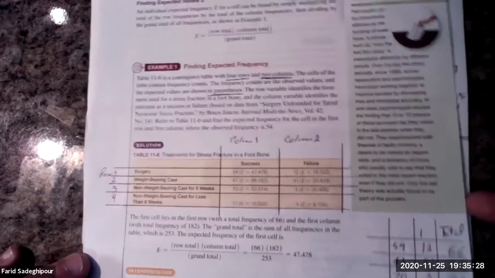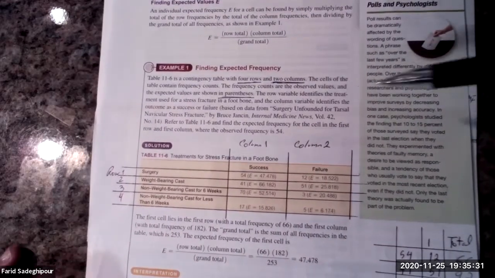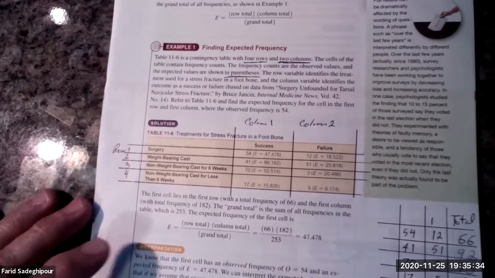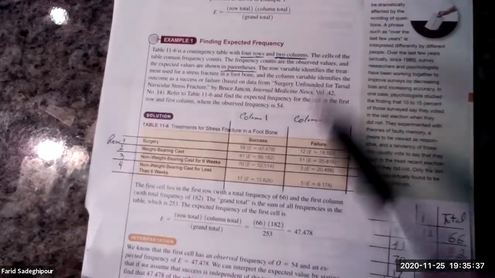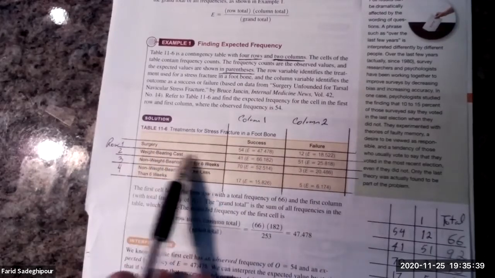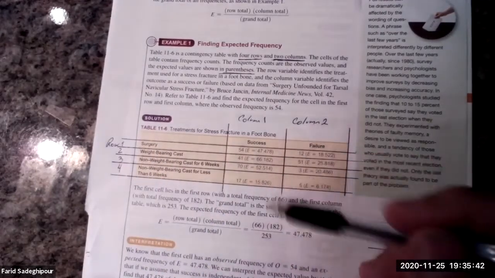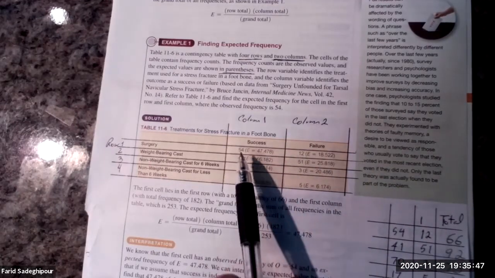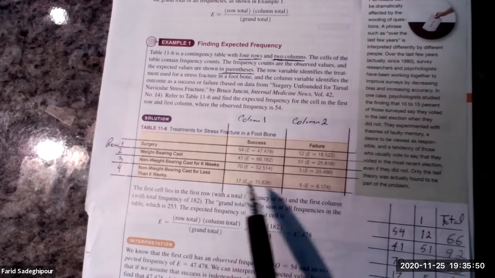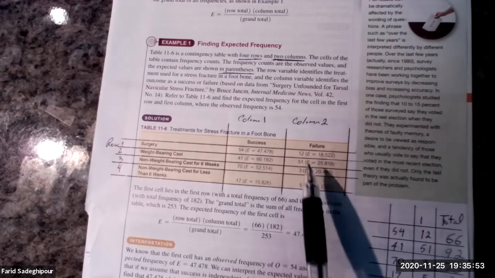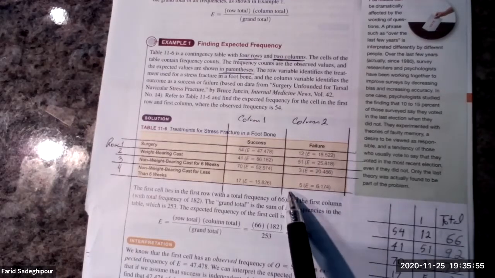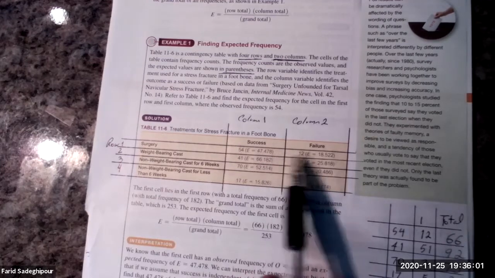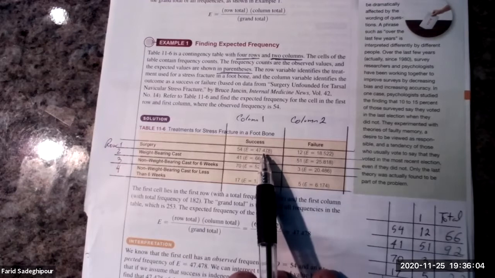All right, let's look at this example. In Table 11.6, there is a contingency table with 4 rows, so there are 1, 2, 3, 4 rows, and 2 columns. The observed frequencies are these numbers: 54, 41, 70, 17, 12, 51, 35. These are the observed frequencies given in the problem. The ones in parentheses are the expected frequencies that we need to calculate.